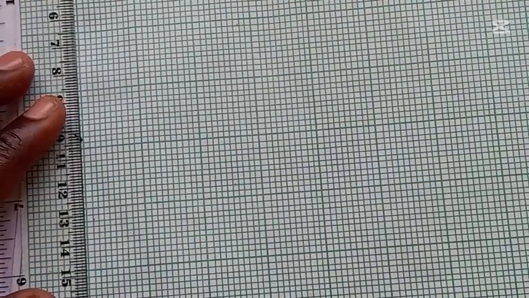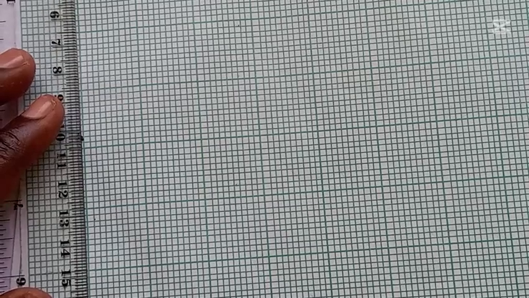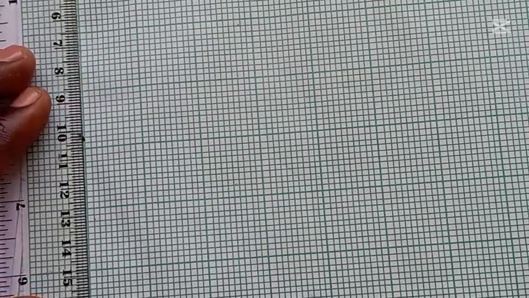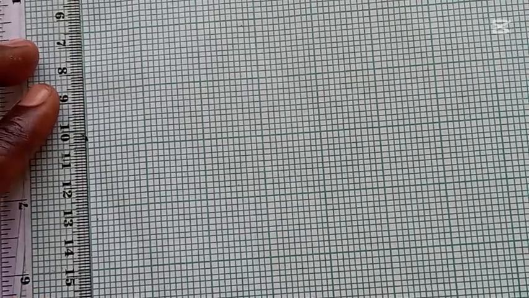The big lines, these thick lines that you see, vertical and horizontal, we call them secondary grid, and then the small ones are primary grid. So you are using the secondary grid, one vertical, one horizontal, for the axes. So I'm placing my meter rule here. So this is my ruler.